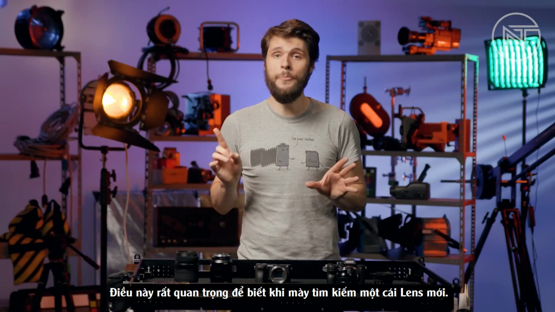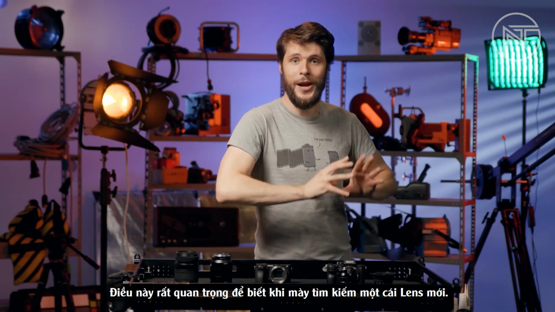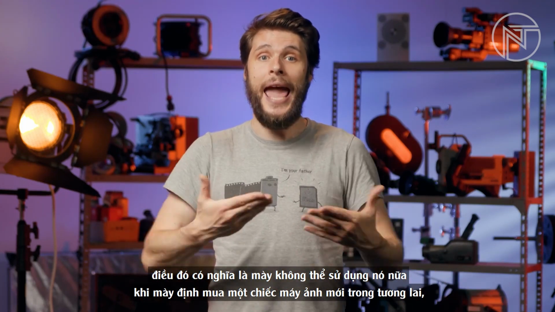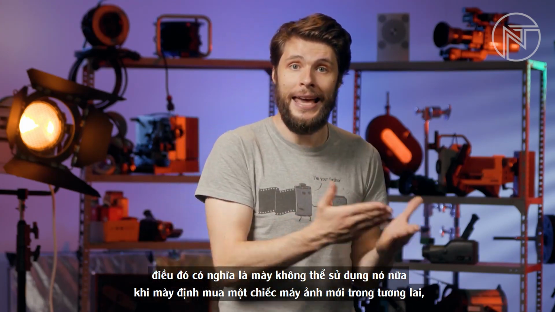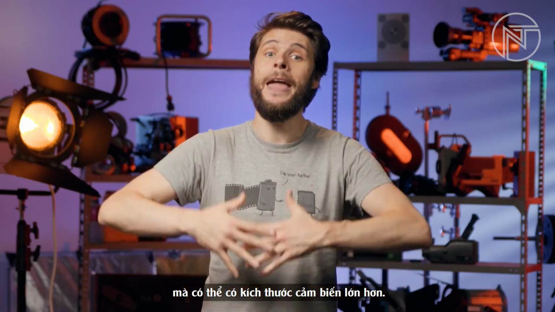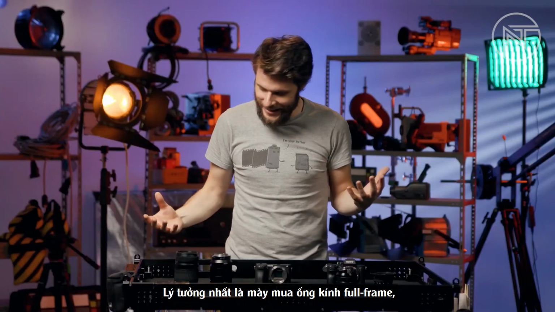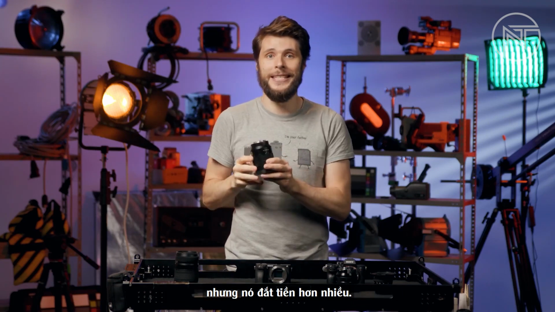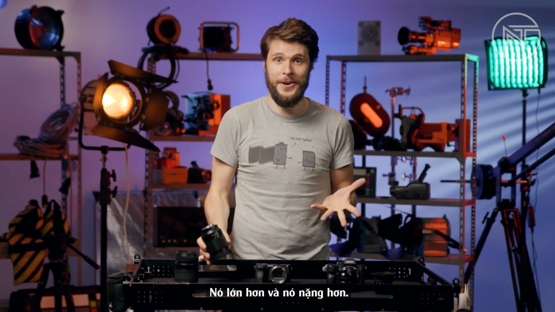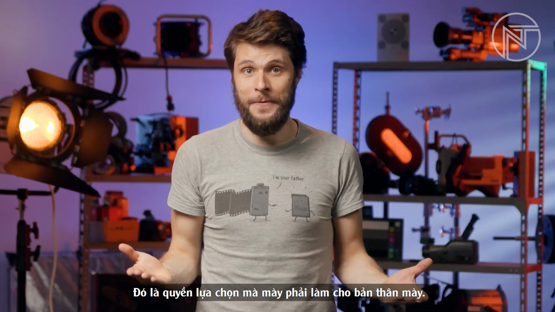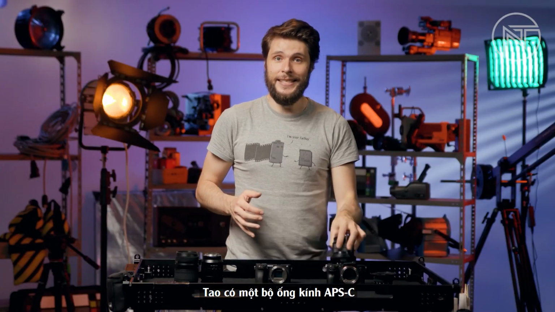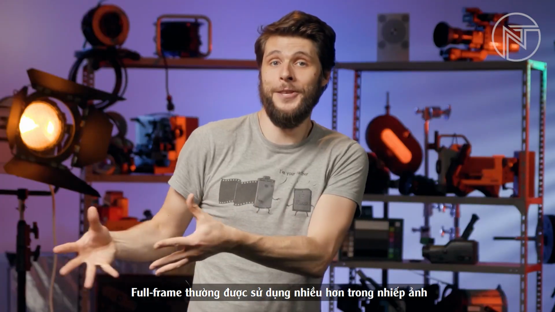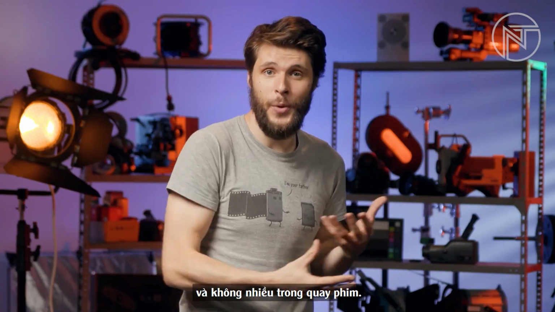And this is very important to know when you're going to look out for a new lens. If you choose to buy a lens for a certain sensor size, it means that you cannot use it anymore when you're going to buy a camera in the future, which might have a bigger sensor size. So ideally, you buy full-frame lenses, but they are way more expensive. They're bigger and they're heavier. That's a choice that you have to make for yourself. I have a set of APS-C lenses since most cameras do utilize that size of sensor. Full frame is more often used in photography and not that much within videography.